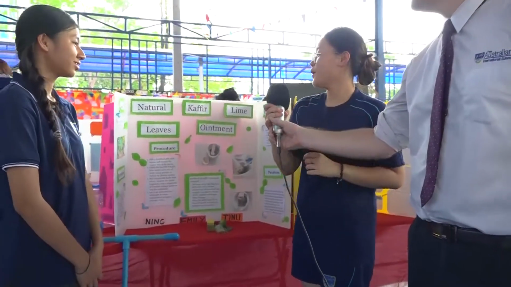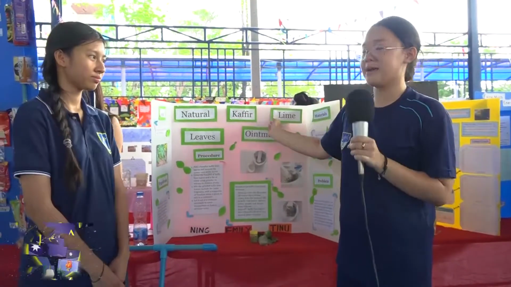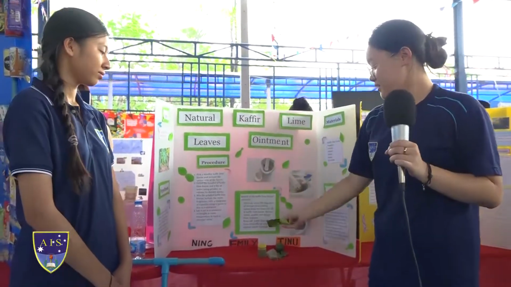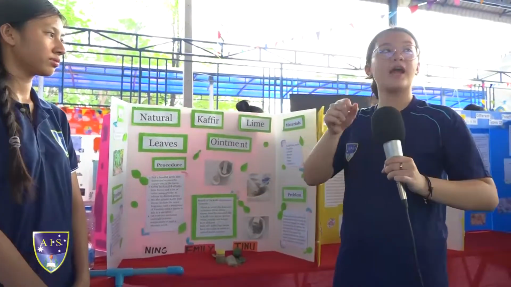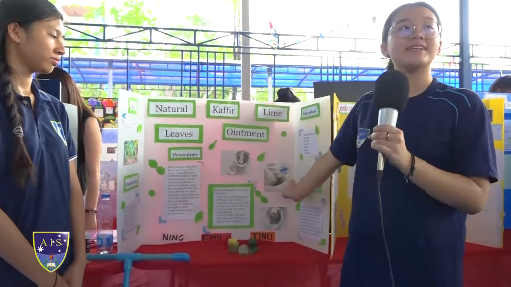All right, we've got another one here from AE. And girls, could you please explain what your project is all about? We were making ointment from pepper lime leaves. These are the leaves. First we grind them, and then we put Vaseline.